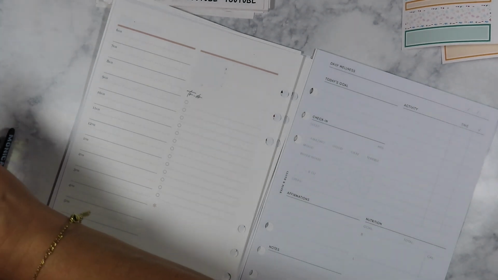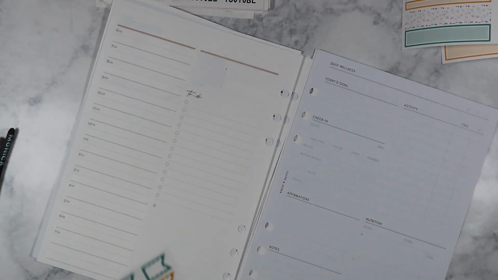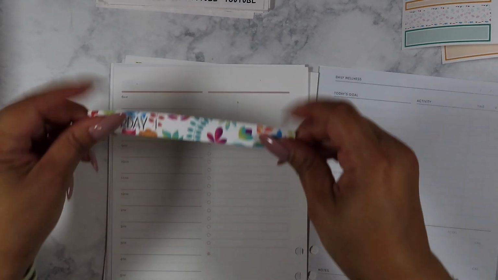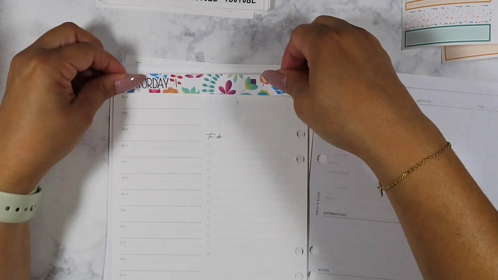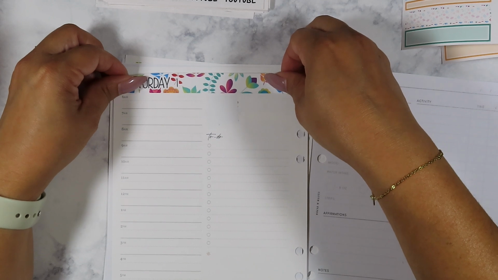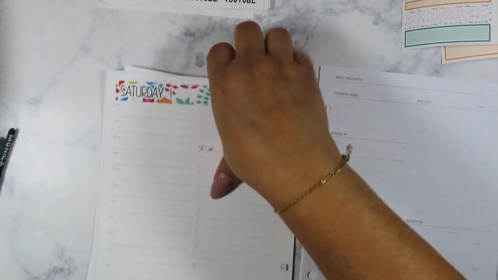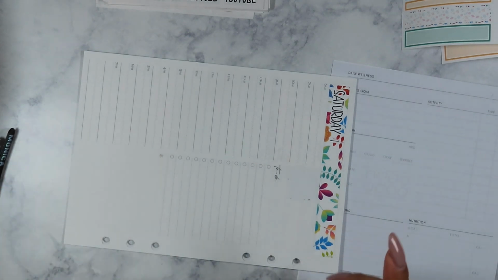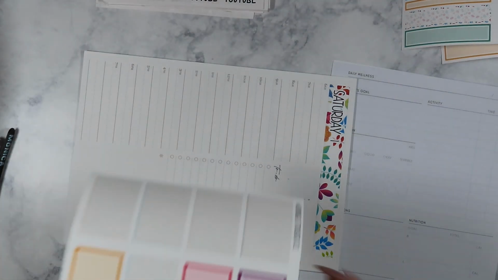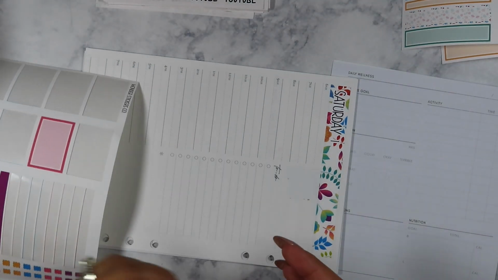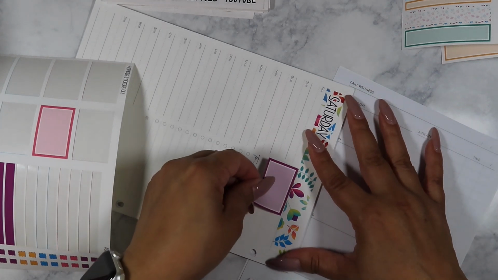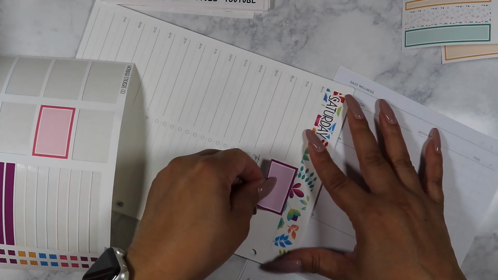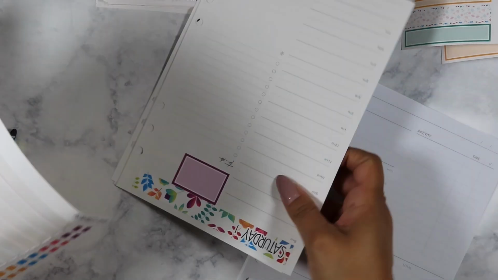Saturday is my dear friend Edna's birthday. Edna and I are actually traveling to Orlando in November to go to the Sugary Gal Shop Conference. And she booked the Airbnb where we're going to be staying.